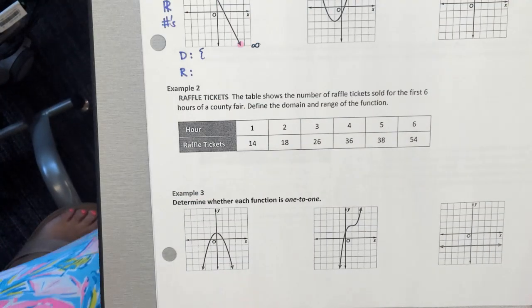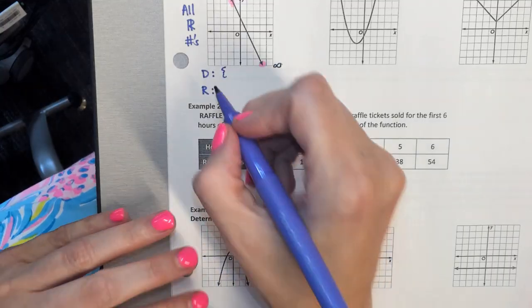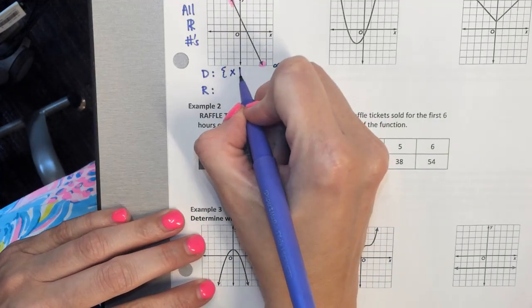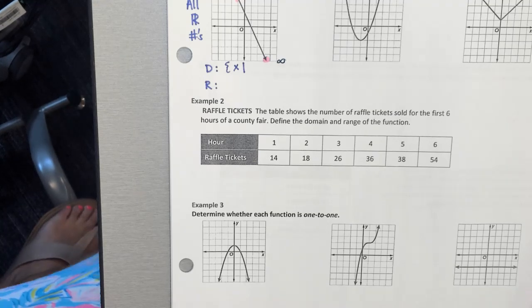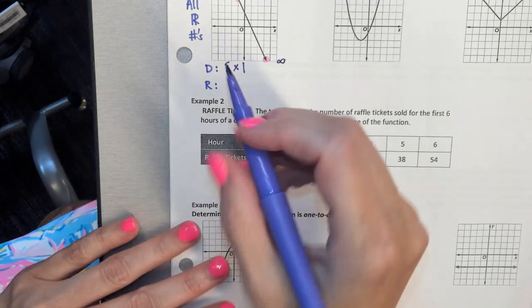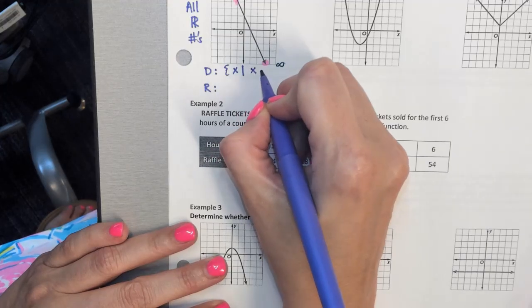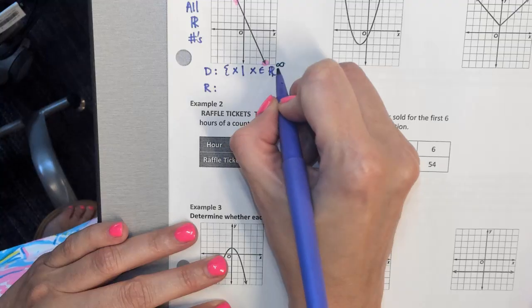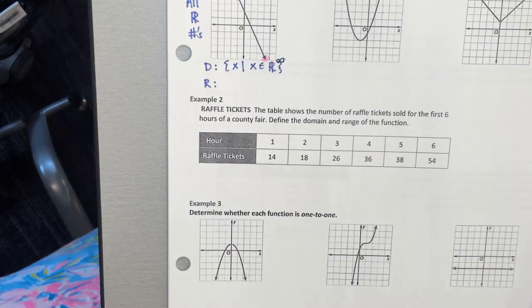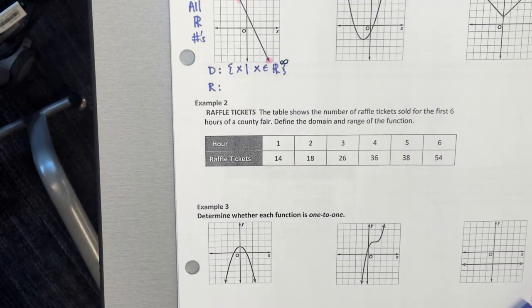All right, so your domain is going to be x, and then there's this line. That line means such that. So this is x such that x is an element in the real number set. I know some of your heads are exploding right now, that's okay.